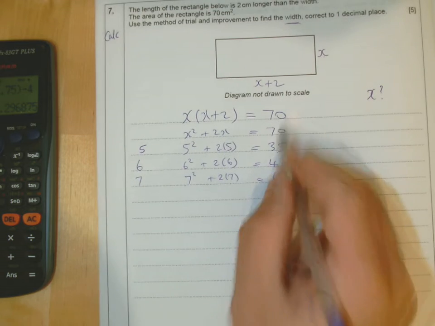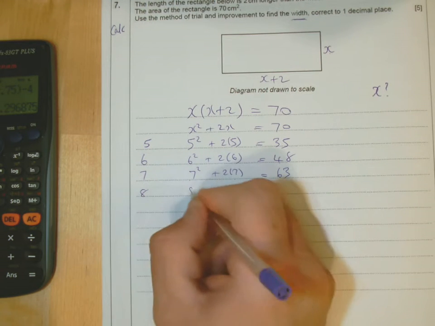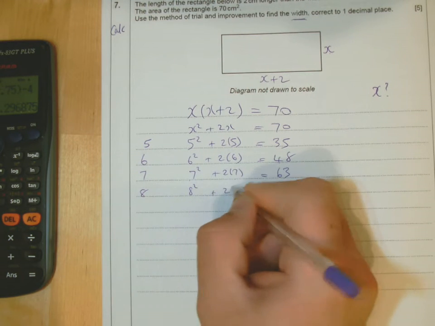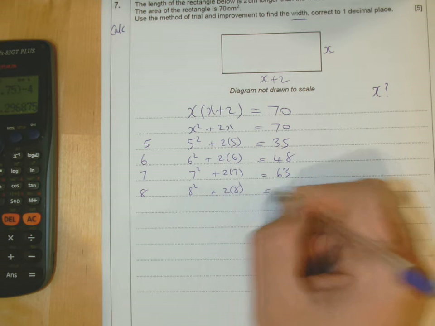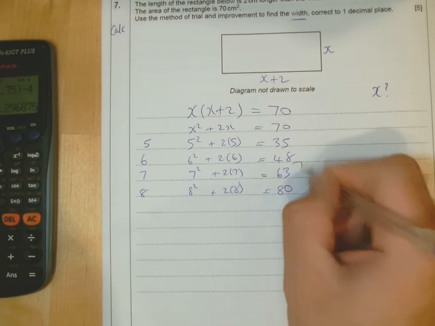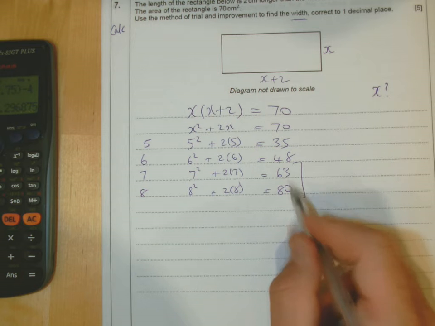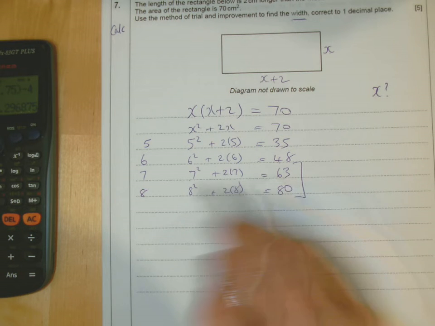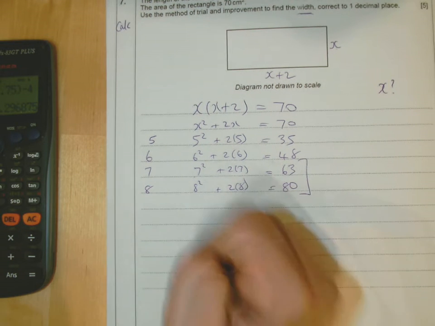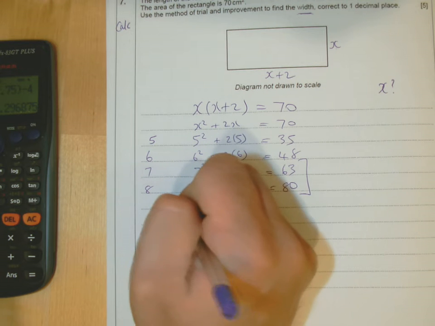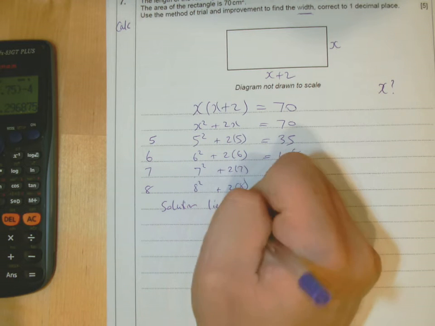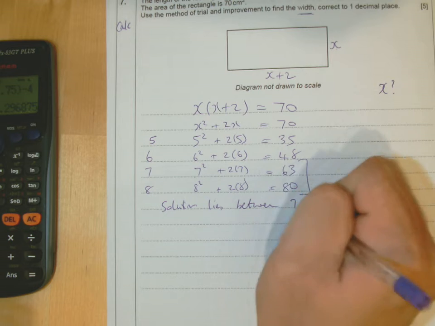So we're getting close to 70, aren't we? 8 then, 8 squared plus 2 times 8 is 80. There you go. So the result there is between 7 and 8. So we could say that the solution lies between 7 and 8.